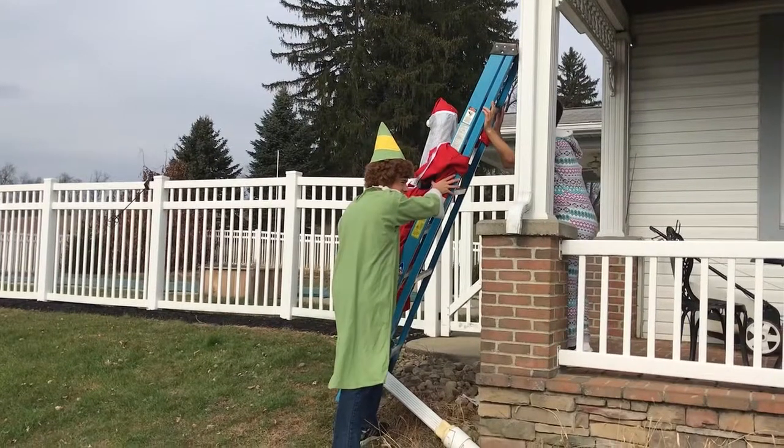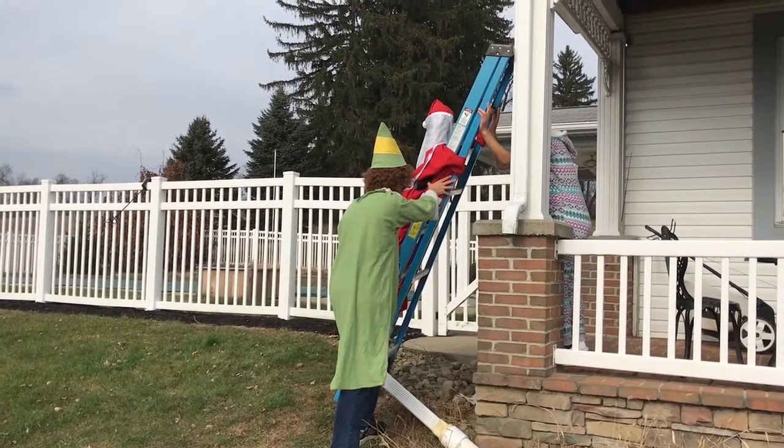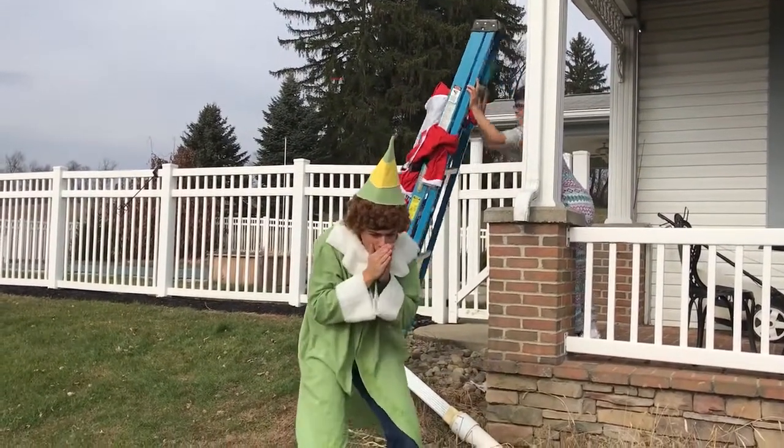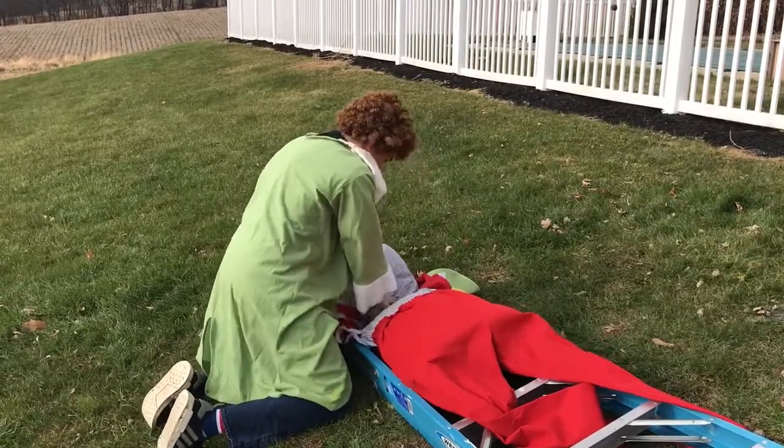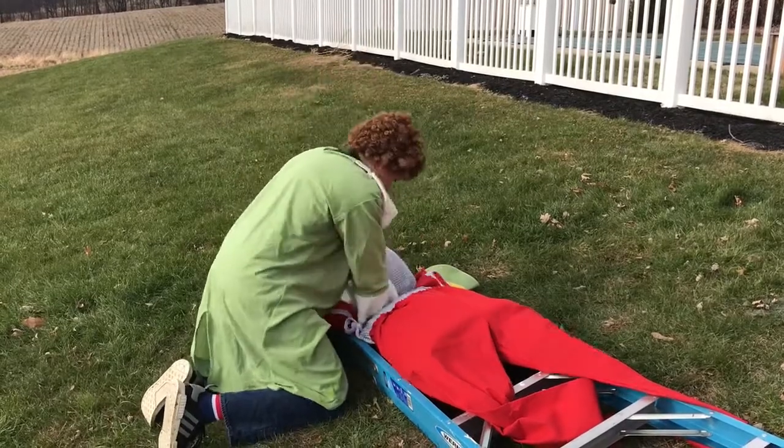Evil Elf Connor gets tired of holding the ladder and needs to warm his hands. He turns, and Santa and his ladder crash into the ground. Evil Elf Connor immediately feels remorse and tries to resuscitate Santa.